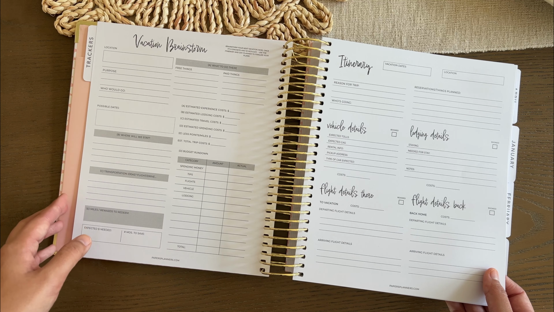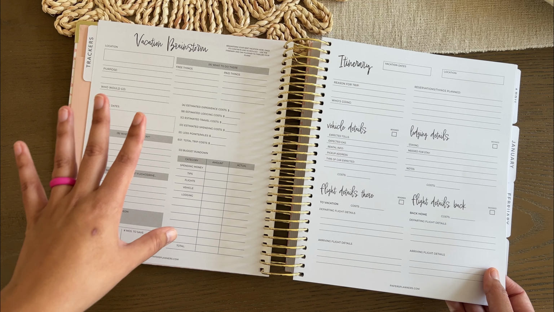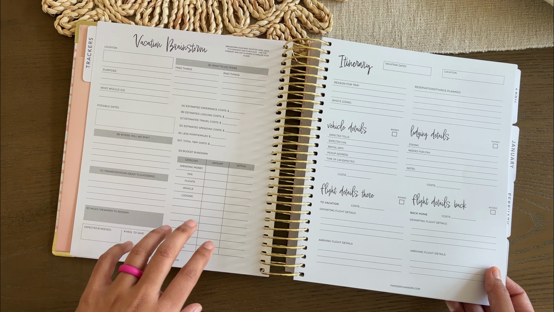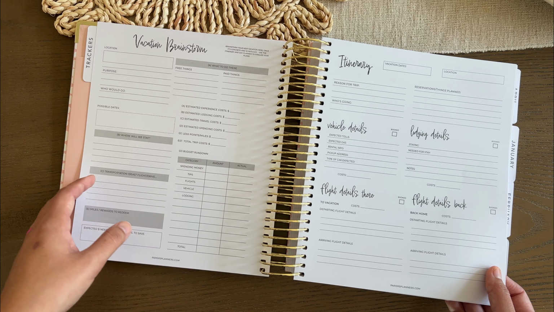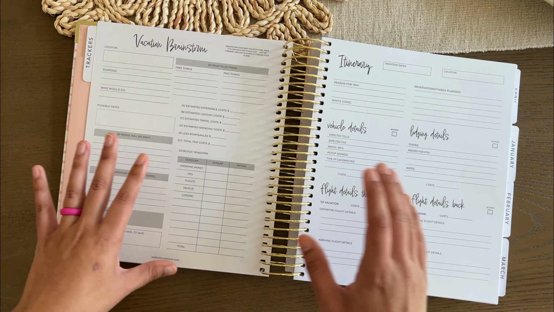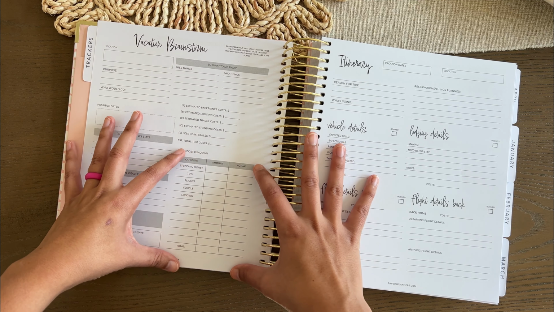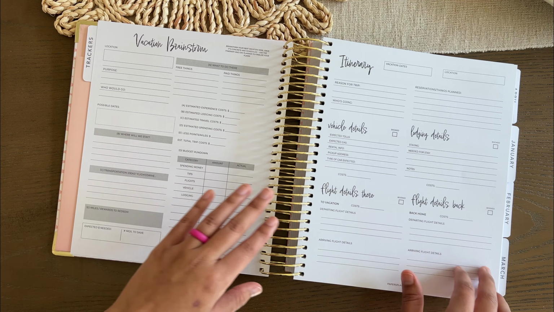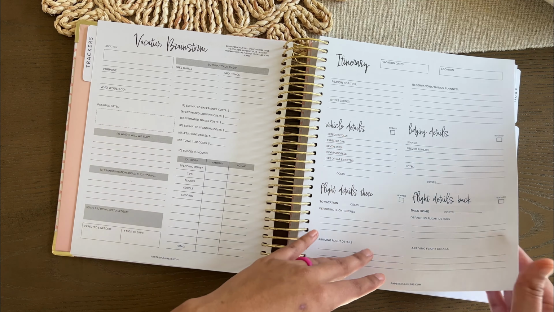The vacation, brainstorm, and itinerary pages were created from me taking a vacation and just writing it all over the planner. And I thought, how come I don't have one of these pages in the planner? So this is the brainstorm where you can have ideas of what would it cost if we went to this place, what would we spend, where would we stay? And then once that's set in stone, then you have this little section here to update with the actual spend, and then your itinerary to lay out tickets, addresses, things like that.